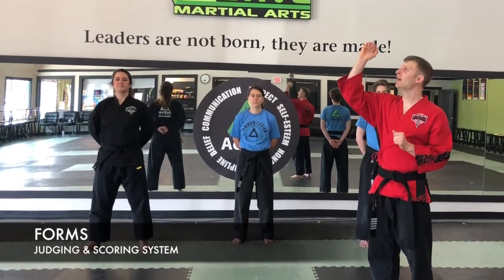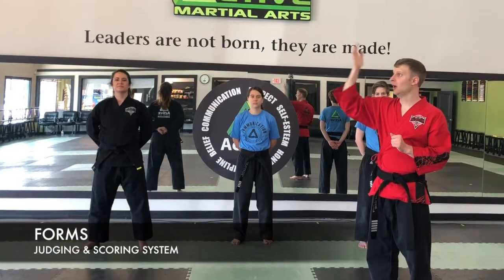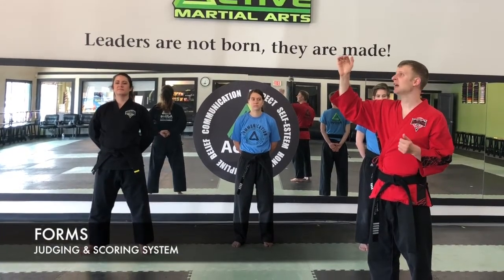So at the end of the competition, we add up all the scores for forms. Assuming we have the highest score, that's a first place. A second place is going to be the second highest score, and a third place is going to be the third highest score. Now that's assuming we don't have any ties.